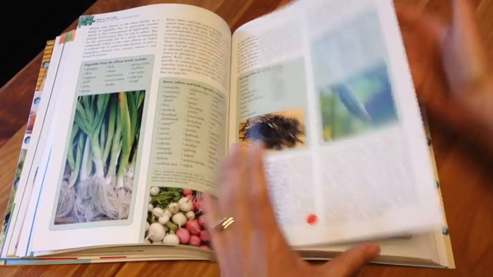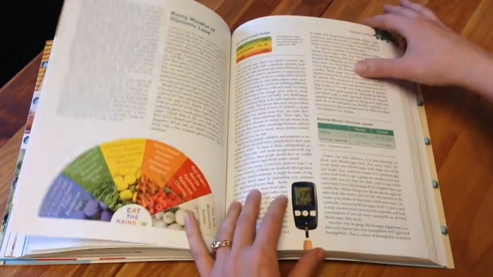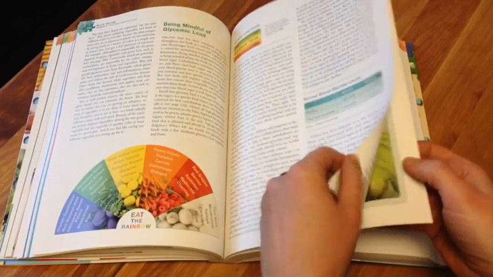For example, FODMAPs are discussed in this chapter. Blood sugar regulation is discussed in this chapter.